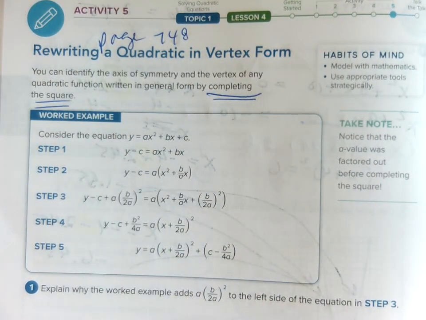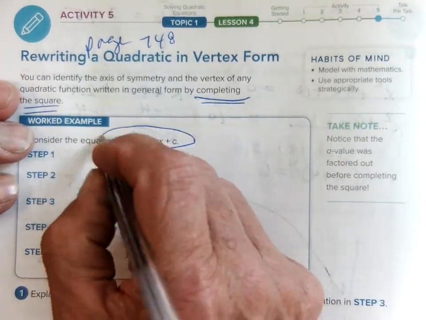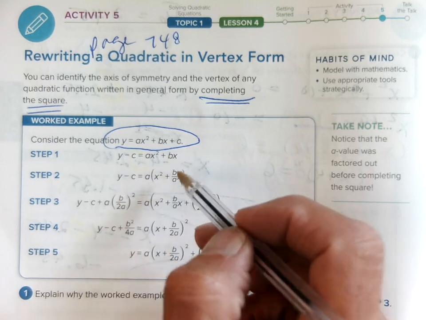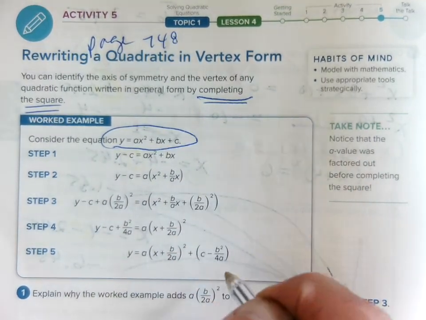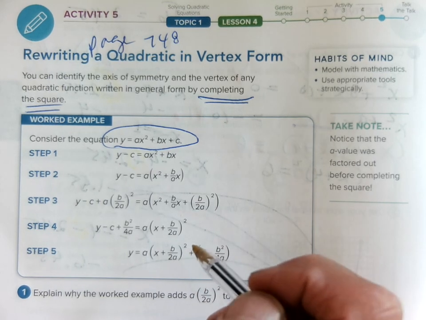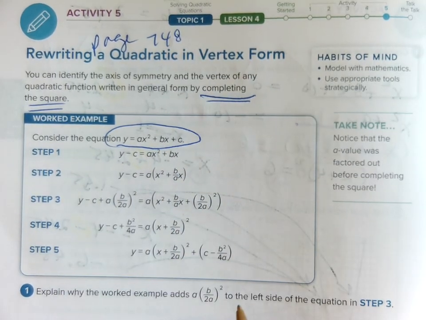When I take a look at all of this, they take general form, which we'll take a look at in an example. And what they do is they slowly take general form and they complete the square. We don't have to do that. This is pretty complicated for you guys, so we're not going to worry about this, except for the fact that you are going to take something and put it in vertex form.